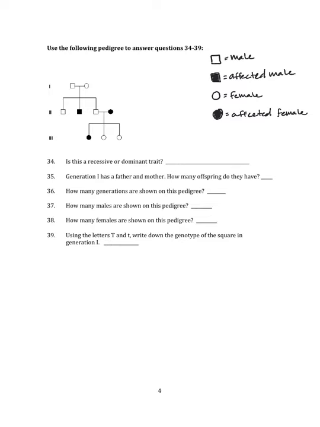So number 34 says, is this a recessive or a dominant trait? So remember, the trait is the one that is present in the shaded individuals. We don't know what it is, but we know that they have it. If somebody does not have parents that have the trait, then it's probably recessive. So in this example, this person has this trait, whatever it is, but their parents do not have the trait, which means that their parents are probably heterozygous and that this trait is recessive.